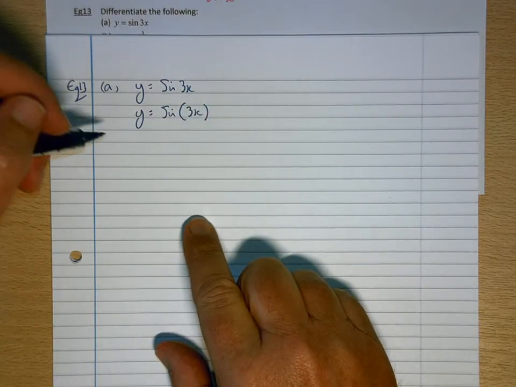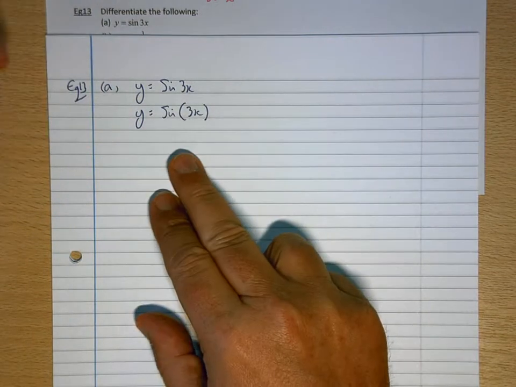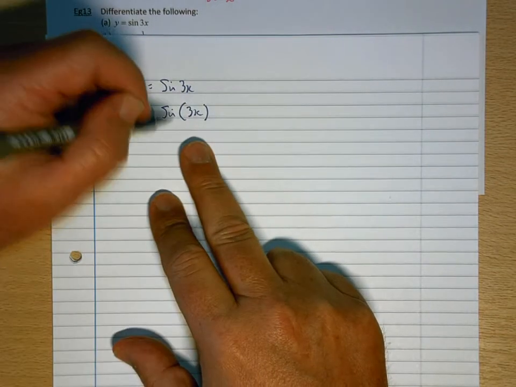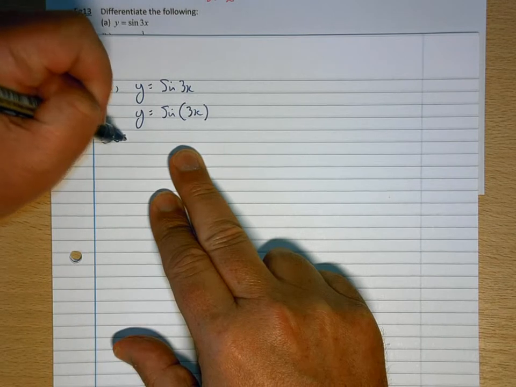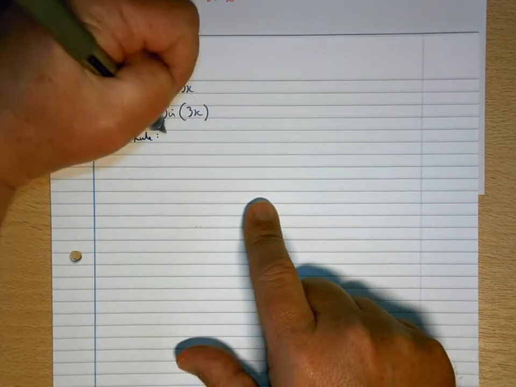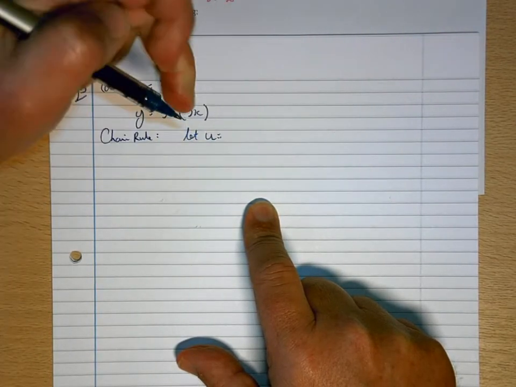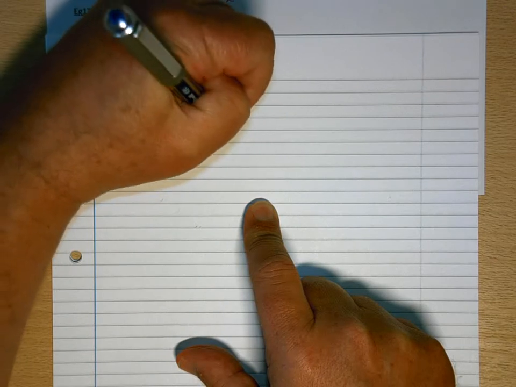Because we haven't done this for a few weeks now, let's go back to scratch and put the u in there. So it's a chain rule. We let u equal the embedded function, which is 3x.